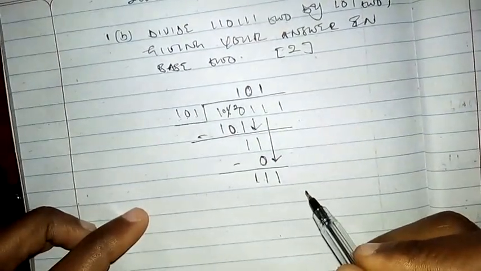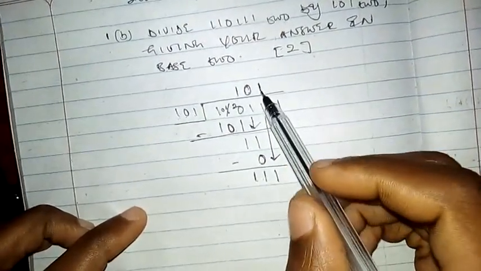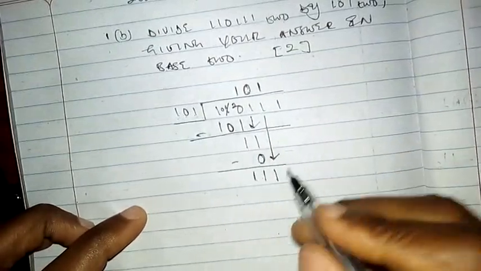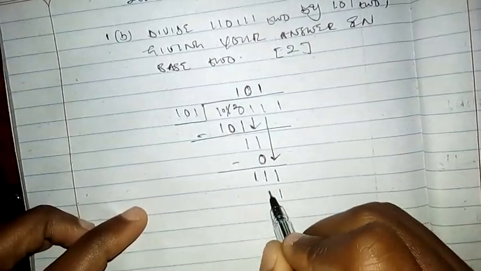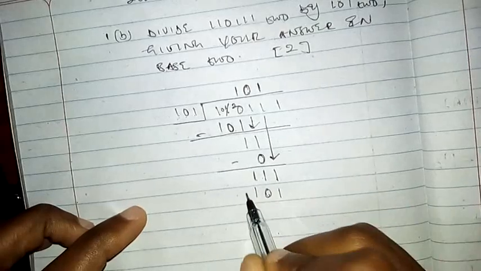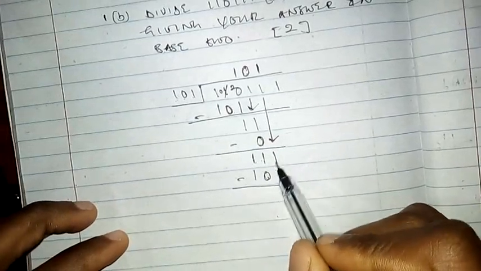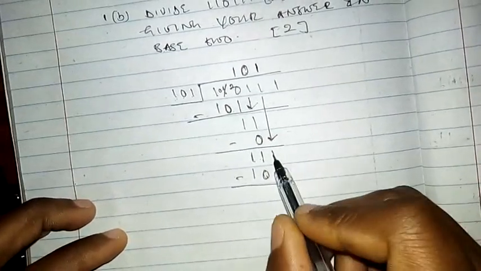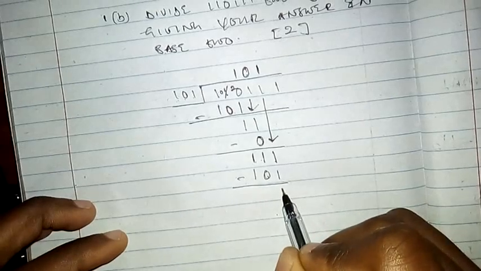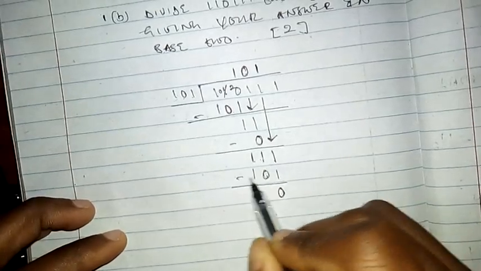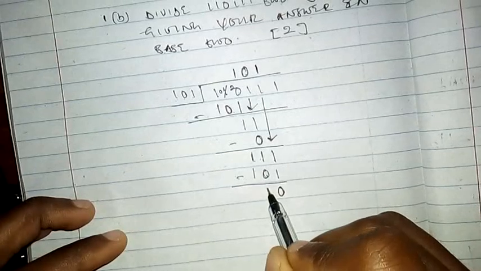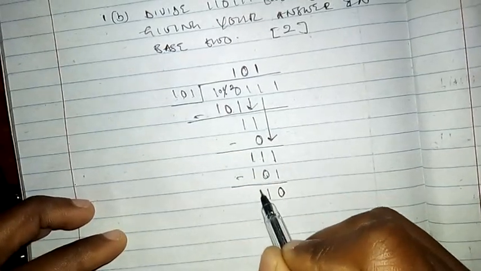So now after writing a 1, we multiply. What is 1 times 101? It's going to be 101. Then we subtract. As you can see, this is just a repetition. What is 111 minus 101? So what is 1 minus 1? It's going to be what? A 0. What is 1 minus 0? It's going to be 1. What is 1 minus 1? It's going to be a 0. So there's no need of indicating a 1 there.